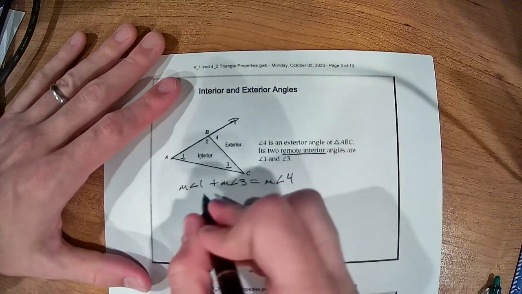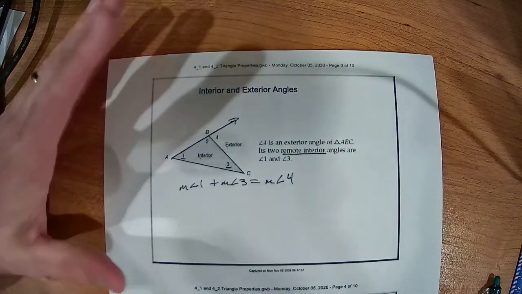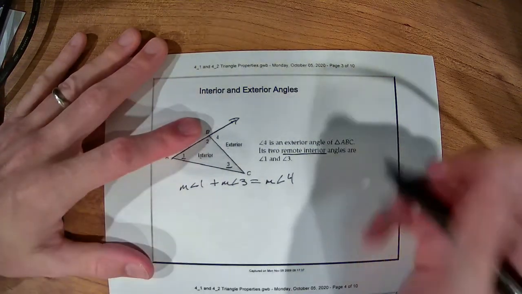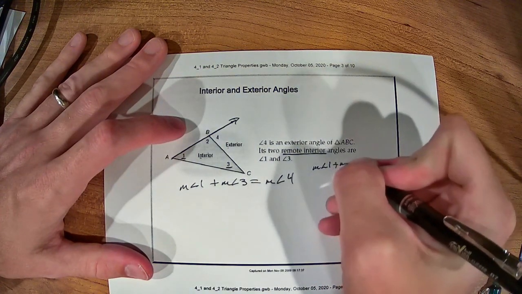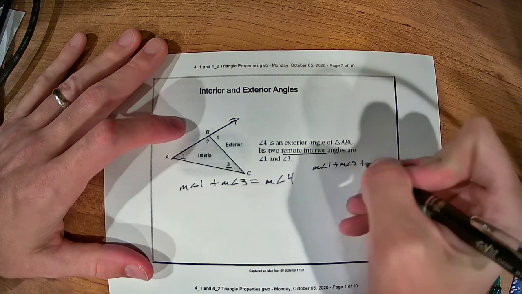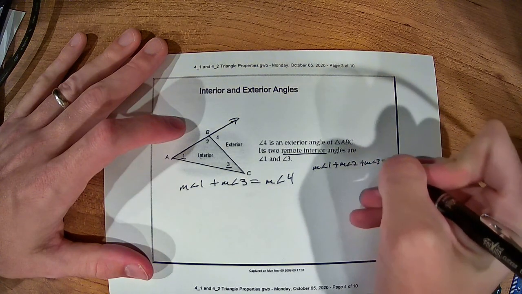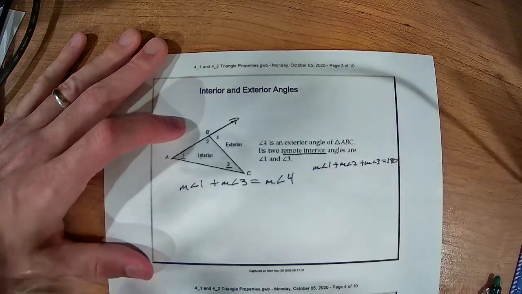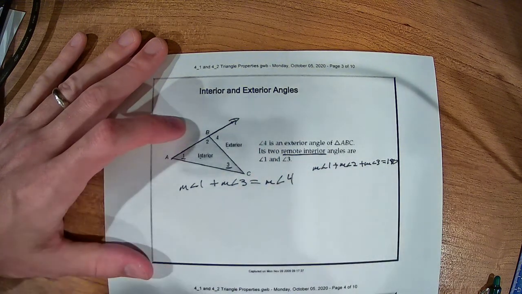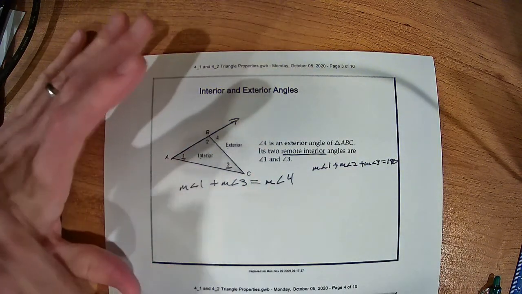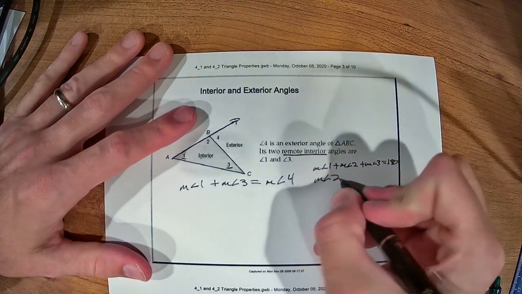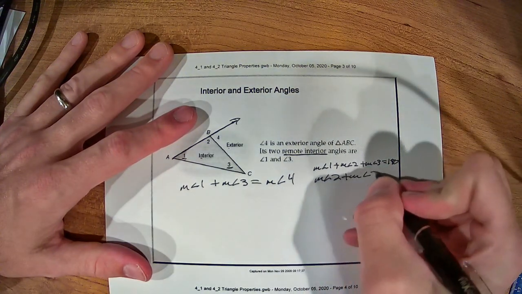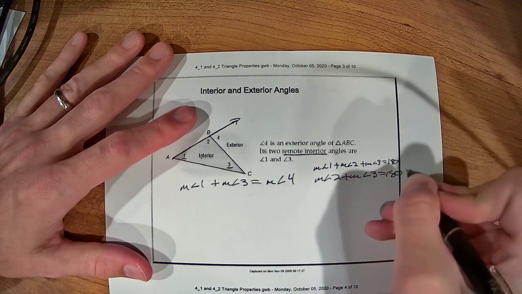So take a look. This is what I'm claiming. Let me prove it to you. So the first thing I can tell you is that the measures of angle 1 plus angle 2 plus angle 3 all equal 180 degrees. And I could prove that to you based on our triangle sum theorem, which we'll prove later. I can also prove to you that the measure of angle 2 added to the measure of angle 4 is also 180 degrees.